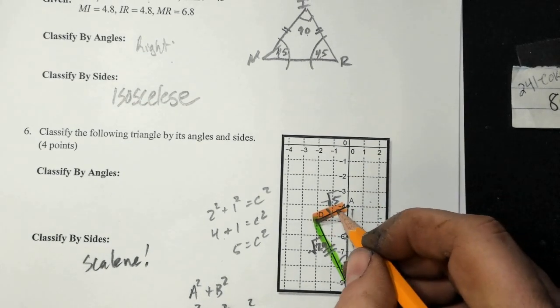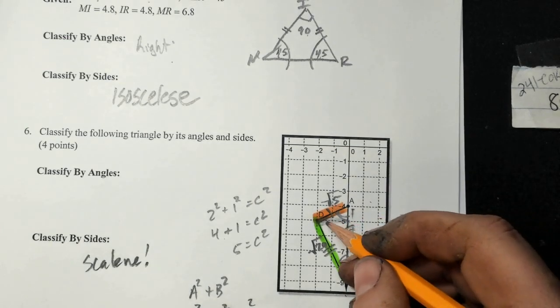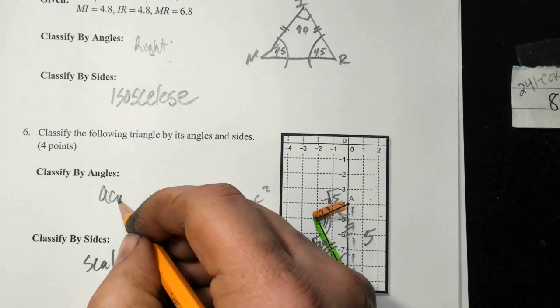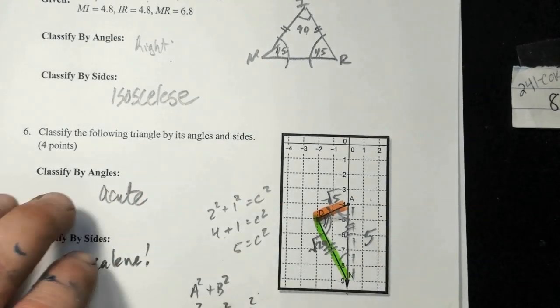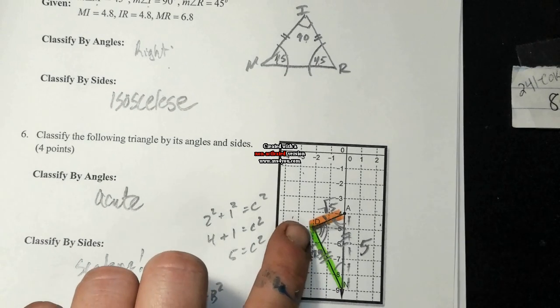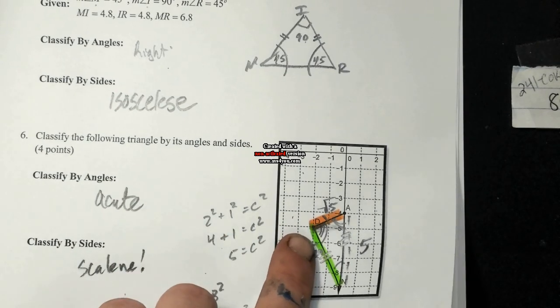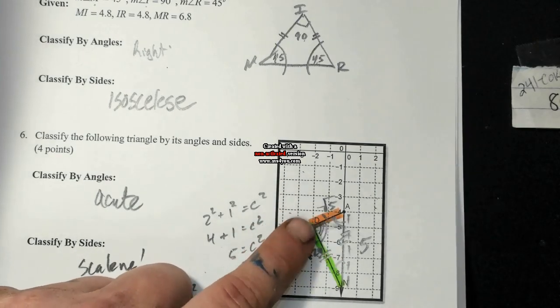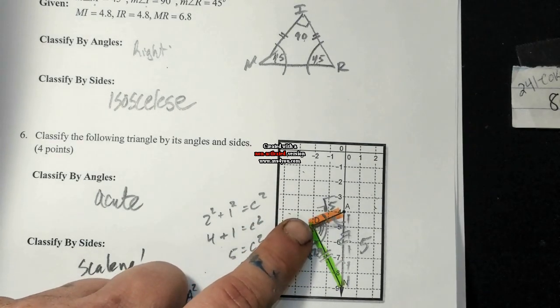This is clearly acute. This is a different angle and it's clearly acute. This is probably just less than 90, so I'm going to say it's acute. It could be obtuse. This one's slightly questionable given the information you have. We have to do a little bit of work that's beyond the scope of your knowledge right now as far as calculating that exact angle at this moment in time.